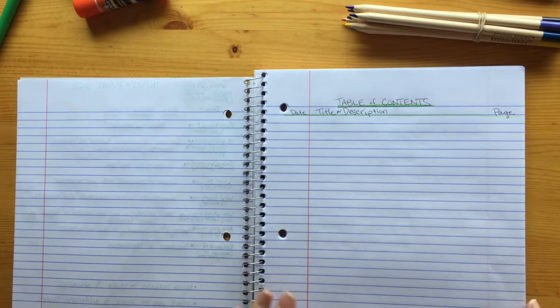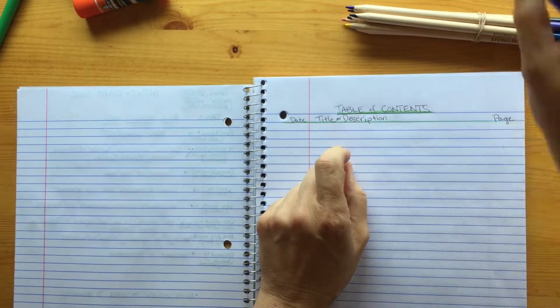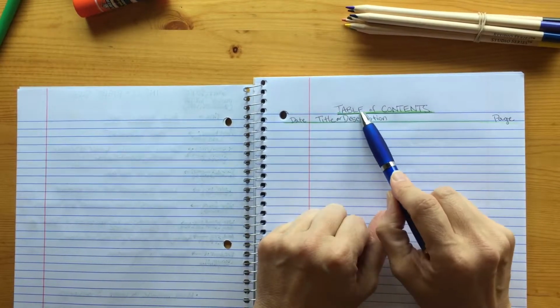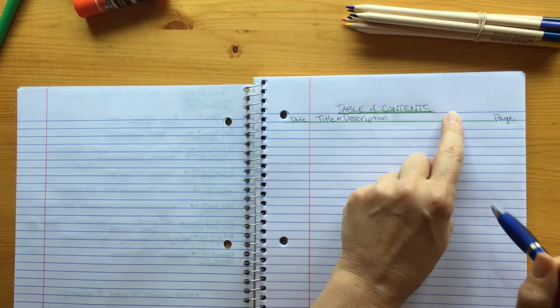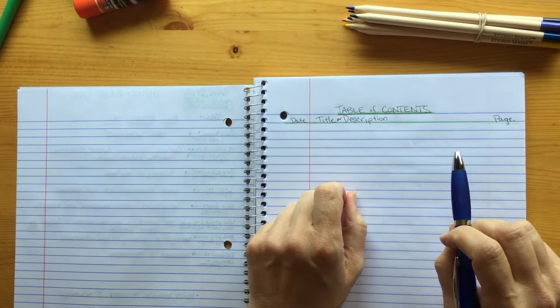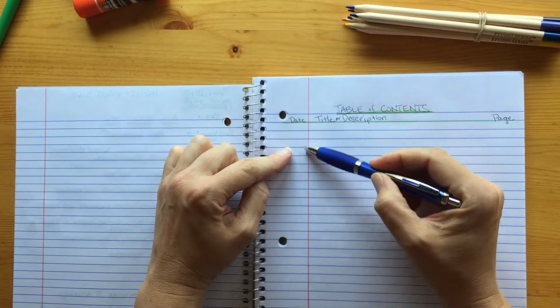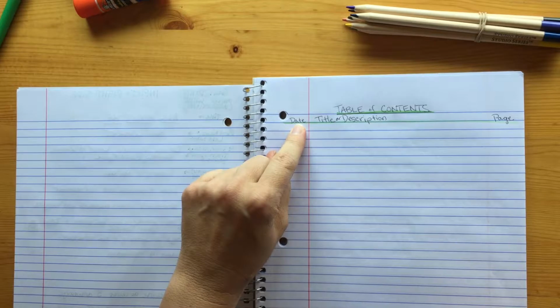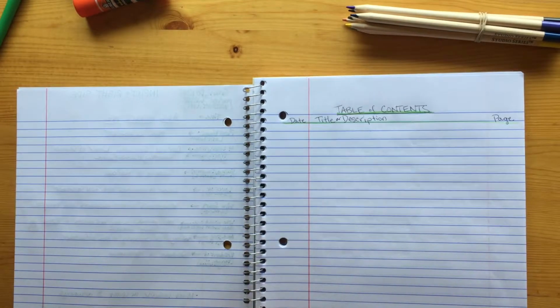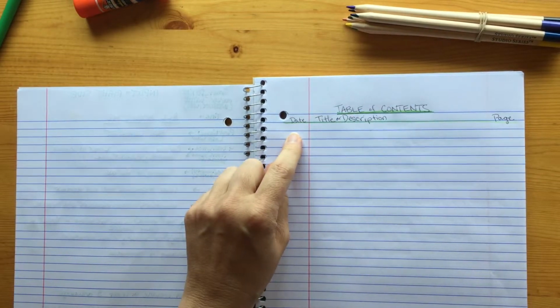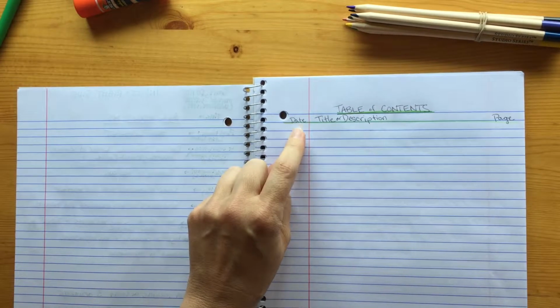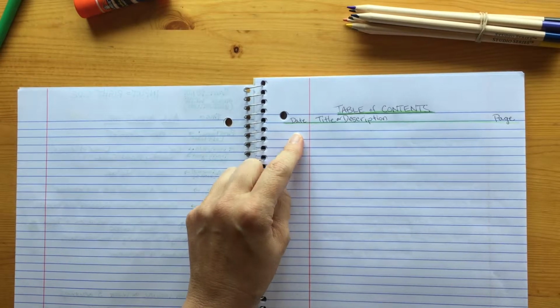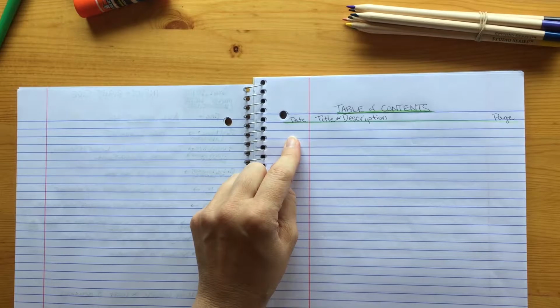Okay. So the first step is just to use your pen, and you're going to write table of contents on that top line right in the middle. Then on the left hand side, you have a red margin here. Left of the margin, you're going to write the word date, because this is where we will put the date for any of the notes that we take in class or any of the activities that we do. And this is going to be helpful, especially if you're absent. You can look and ask somebody, hey, do you have the notes for September 12th? Because that was the day I was absent.